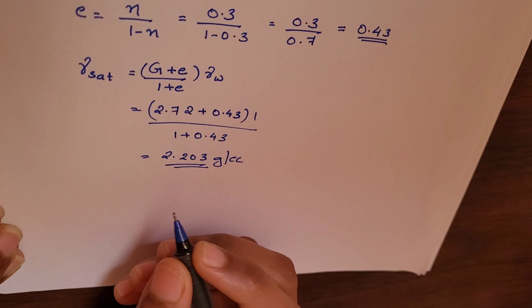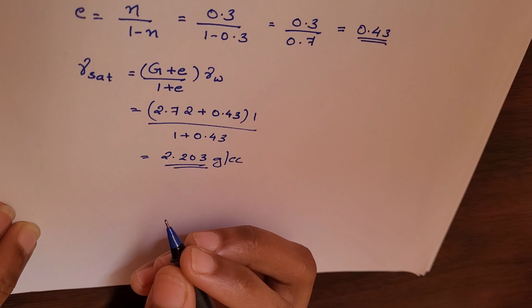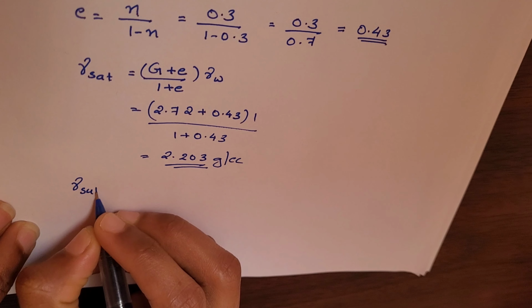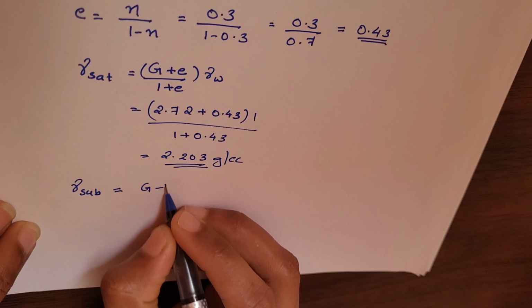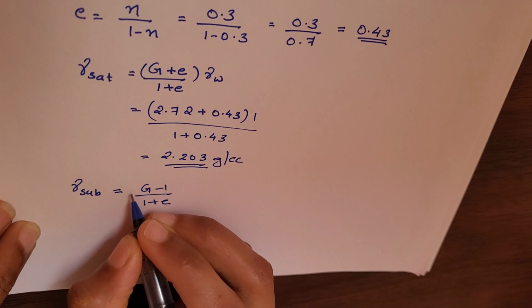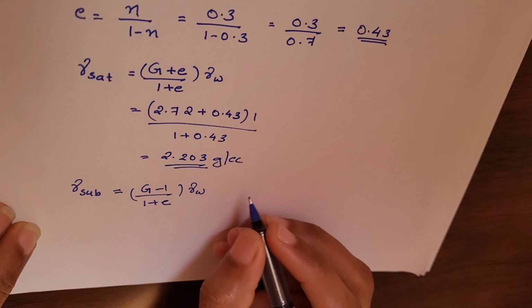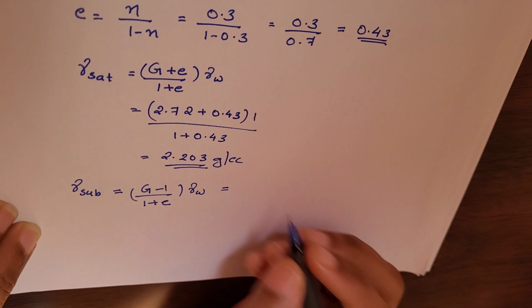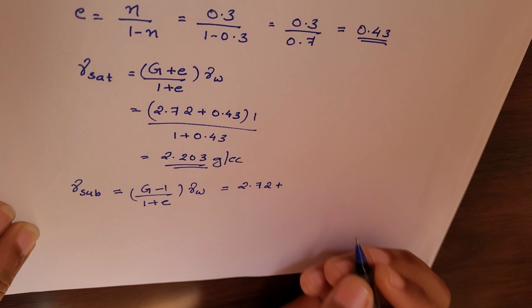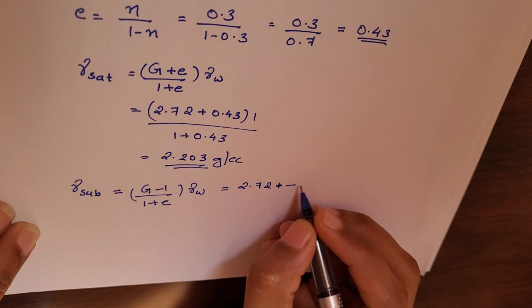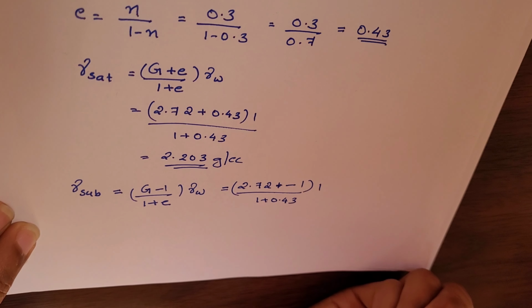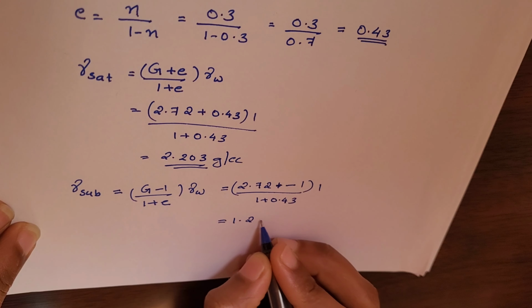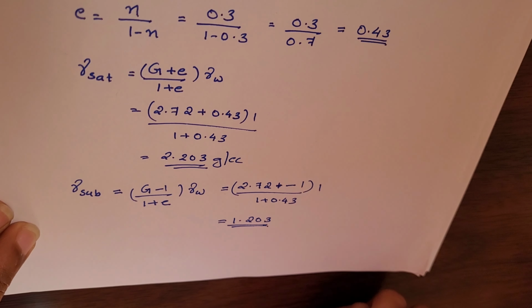Next, we have to find the value of gamma sub, that is the submerged unit weight. Its equation is gamma sub equal to (G minus 1) upon (1 plus e) into gamma w. Here also we know the values of G and e. On substituting, we get 2.72 minus 1 upon 1 plus 0.43 into 1. On solving, we get 1.203. Here also gram per cc is the unit.